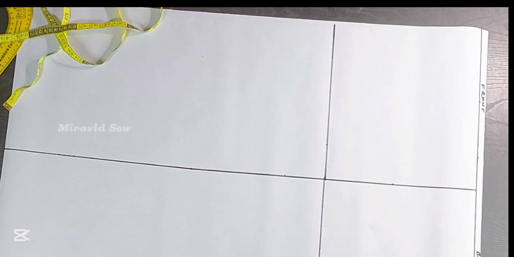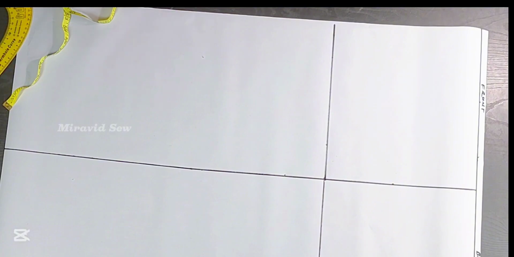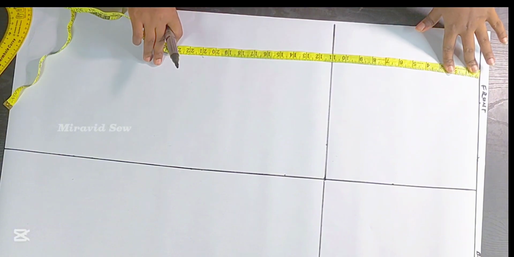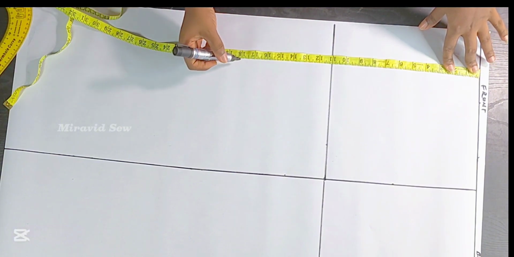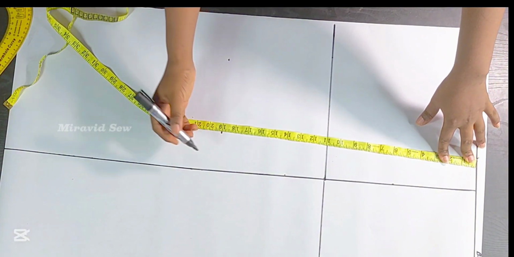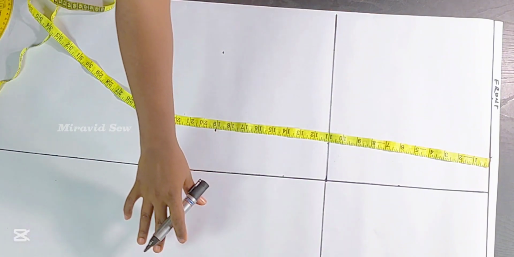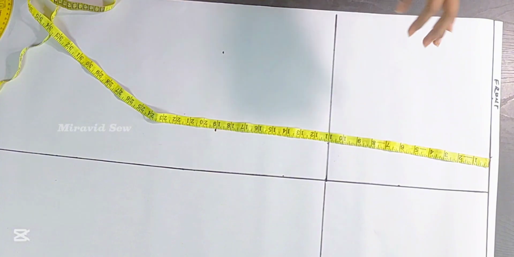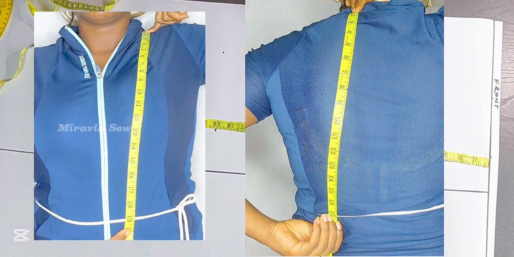The next line I'll be taking is my waist line. From my startup line to my waist is 19 inches, so I would be marking out 19 inches as my waist line. For now, we're going to suspend the waistline for the back. That is because the front waistline and the back waistline are not normally the same. When you take your measurement, placing the tape from the shoulder point to the waistline on the front is usually different from that of the back.